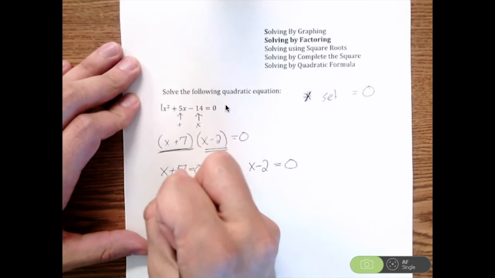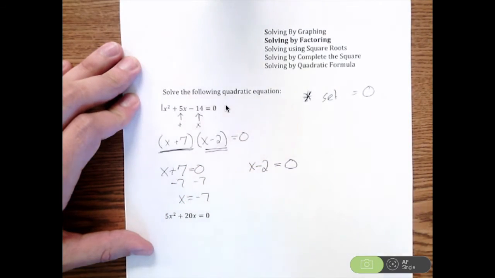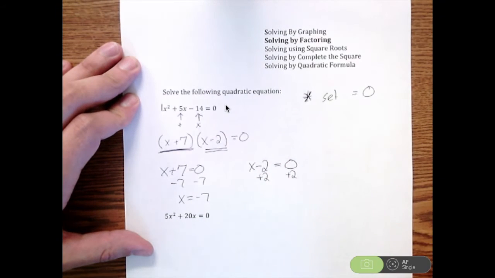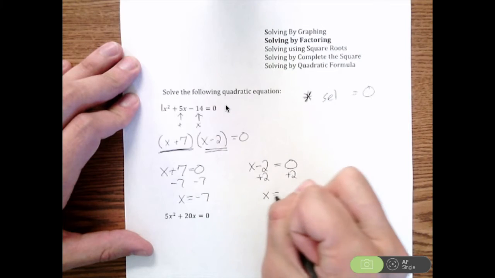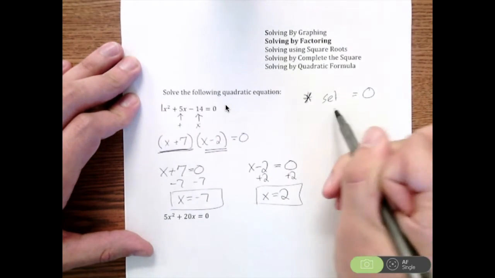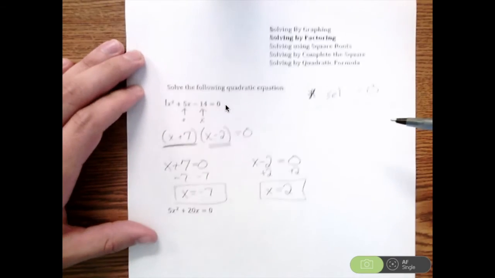Here, you subtract 7, and you get x equals negative 7 as one answer. Over here, you add 2, so you get x equals 2. And again, the reason we could do that is because we set it equal to 0 in the beginning. So we factored so we could set it equal to 0.